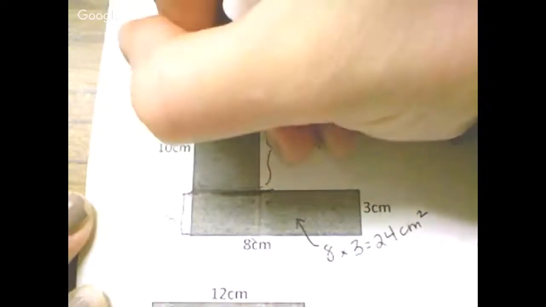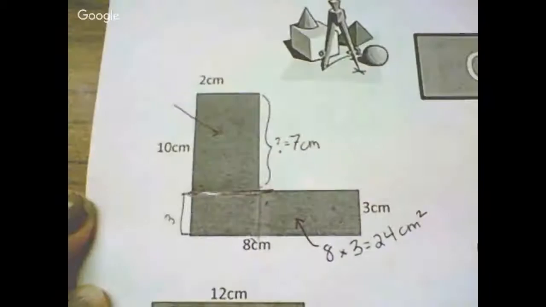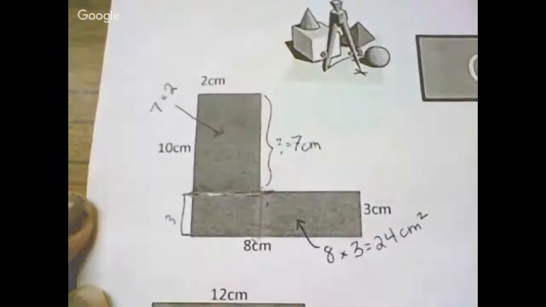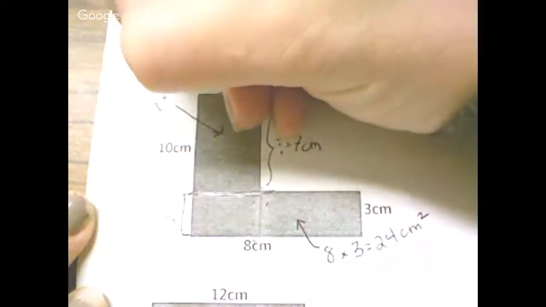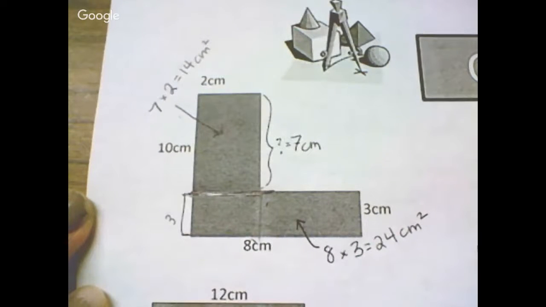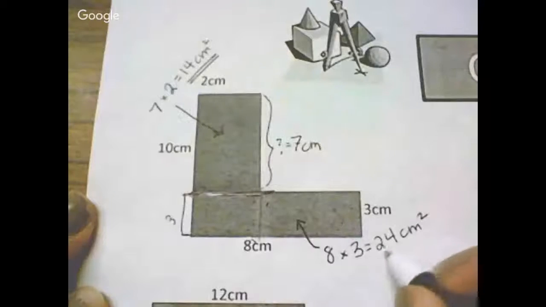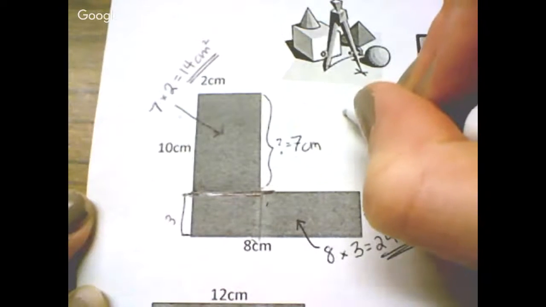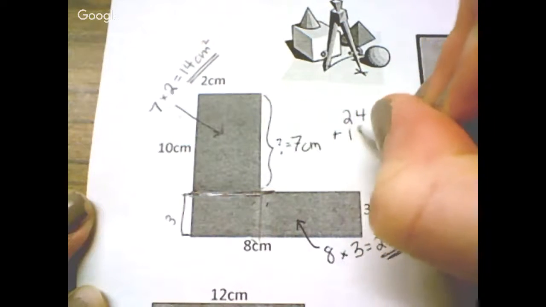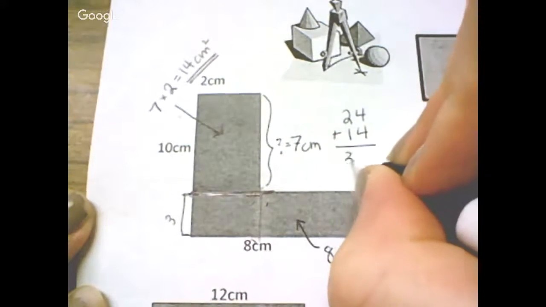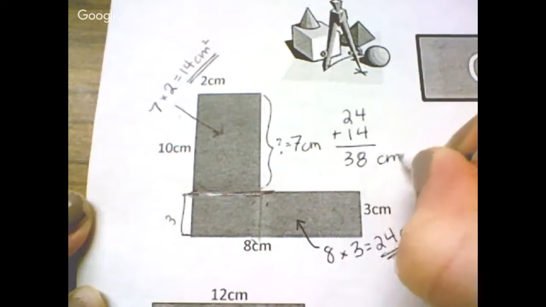So now I can do this area. This is my length of 7 times my width of 2, or 14 centimeters squared. But I'm not quite done. I need to take my two areas and combine them or compound them. So I have 24 plus 14. So my total area is 38 centimeters squared.